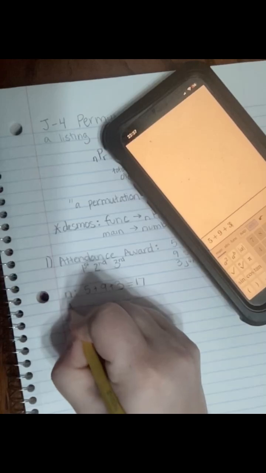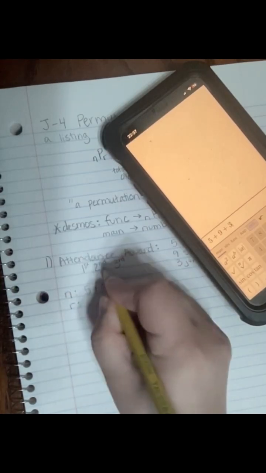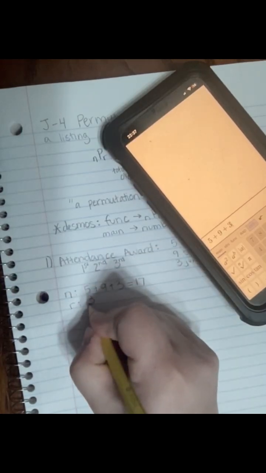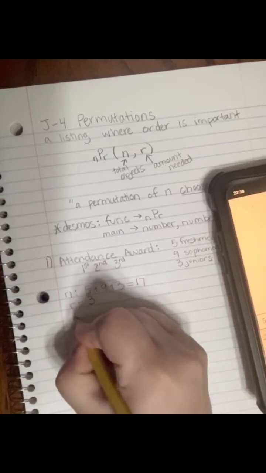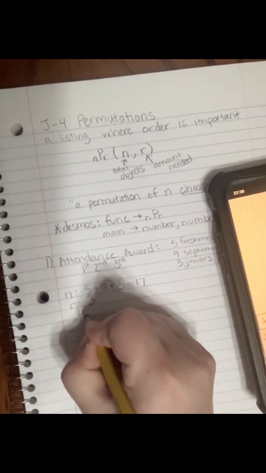Okay, but how many are we picking? We're going to pick just first, second, and third place. We're picking 3. So in our calculator, we're going to put N, capital P, lowercase r. Oops, I don't want an equal sign yet, sorry. Parenthesis, we want our total first, so 17, comma 3.